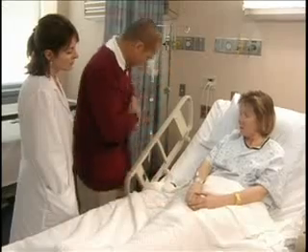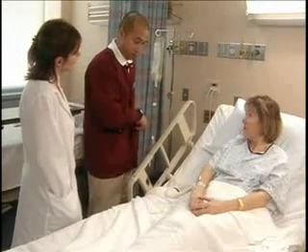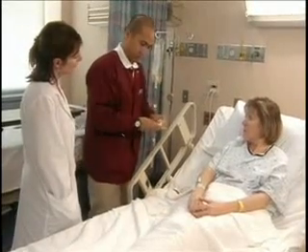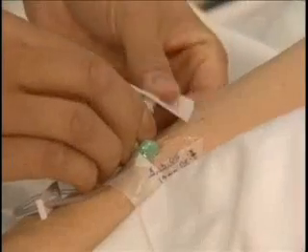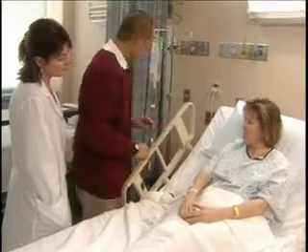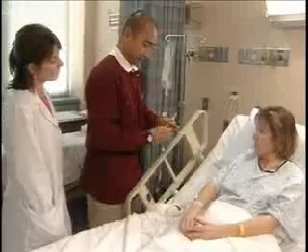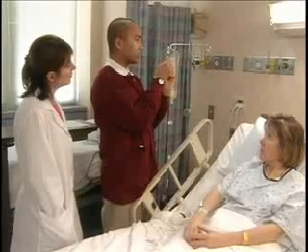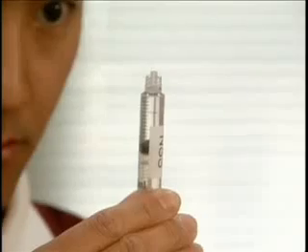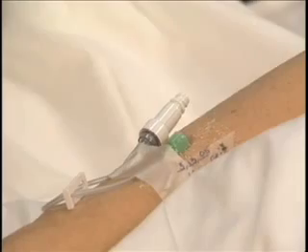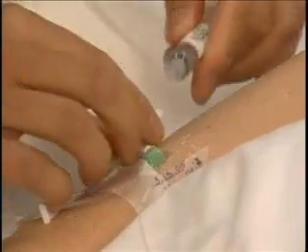Now I'll take an alcohol swab to cleanse the access cap, and I'll take a saline flush syringe. Make sure it's got no air bubbles, and I'll insert it in the access cap.